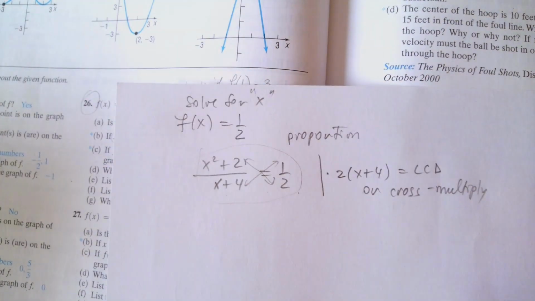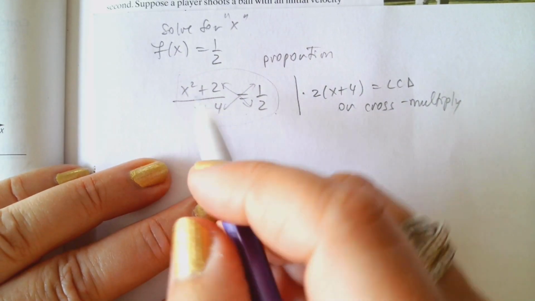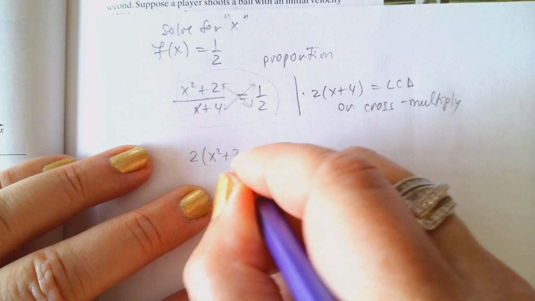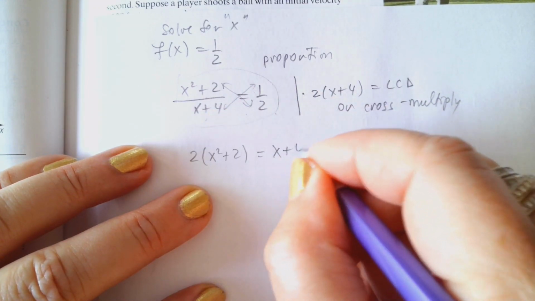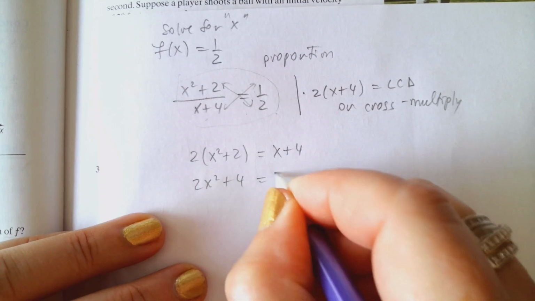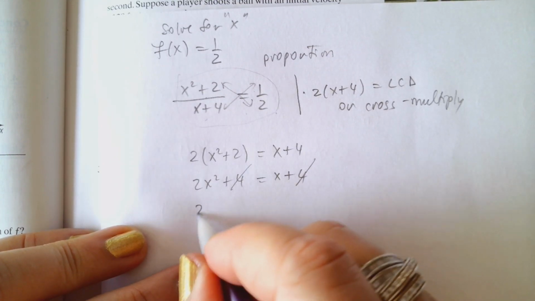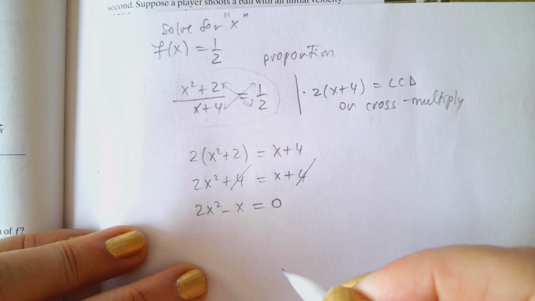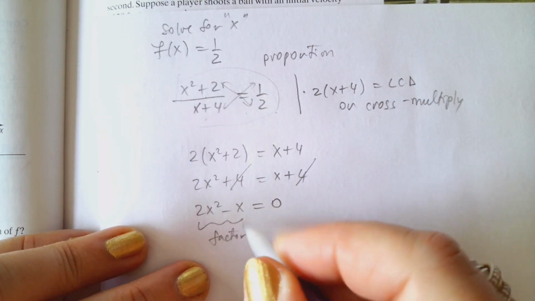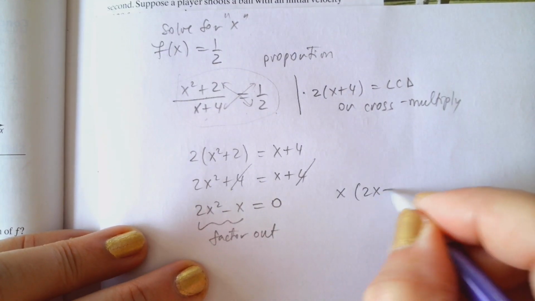Okay, I'm just going to get rid of the book for a second so you can see this. Let's solve this equation. If I cross multiply, I have 2 times x squared plus 2 equals 1 times x plus 4. It's easiest like this. So distribute: 2x squared plus 4 equals x plus 4. You notice that the 4 and 4 cancel out. So I have 2x squared minus x equals 0. Here you try to factor out. It's a quadratic equation in a simpler form. So I factor out an x, and I get x times 2x minus 1 equals 0.